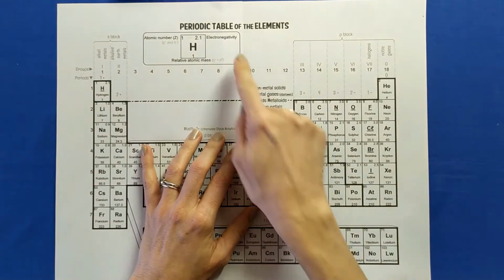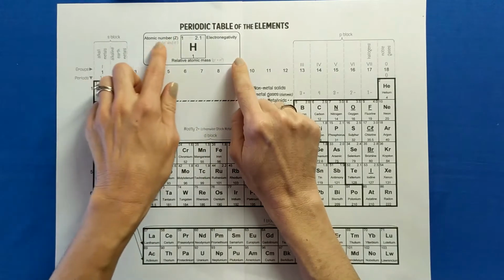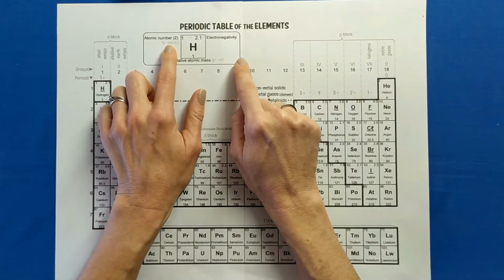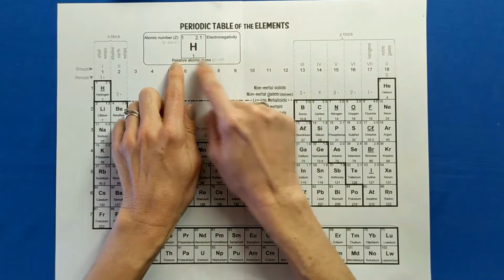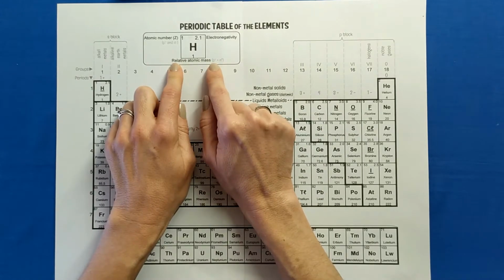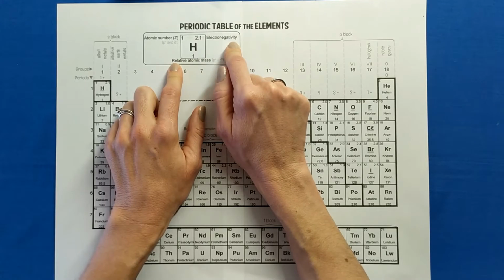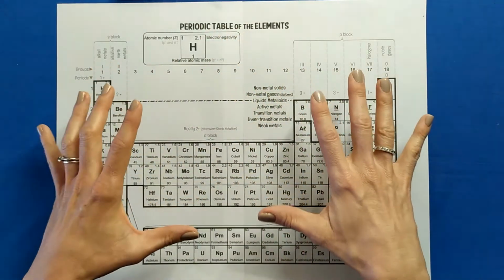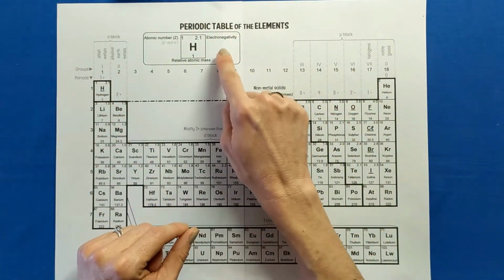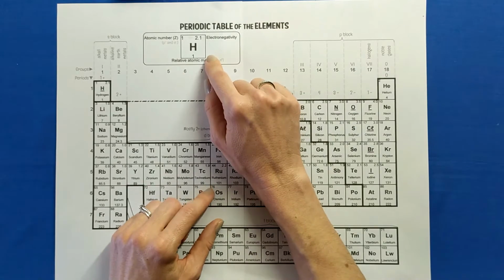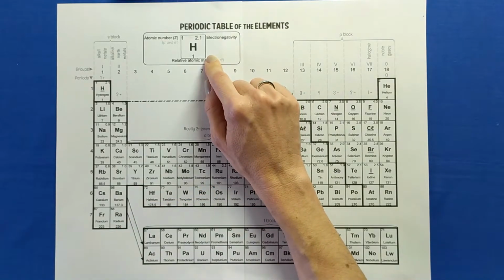You'll see that the key in the middle shows the atomic number, which gives the number of protons and the number of electrons, and the relative atomic mass, which gives the number of protons plus neutrons, as well as the electronegativity, which gives the tendency of an atom to attract a shared pair of electrons in bonding. Remember that different periodic tables can give these numbers in different positions within each block, so just look at the key each time to show what has been written where.